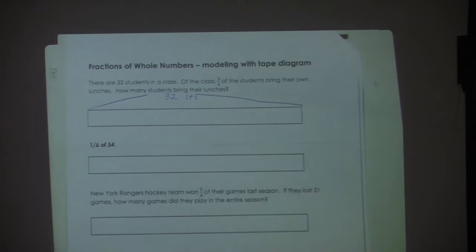What else do we know? Divided into 3/4. 1/4 maybe. Right, so we know something about the 3/4.